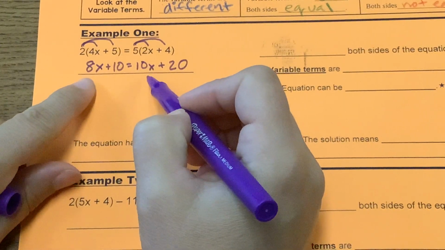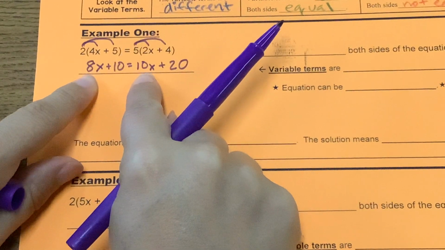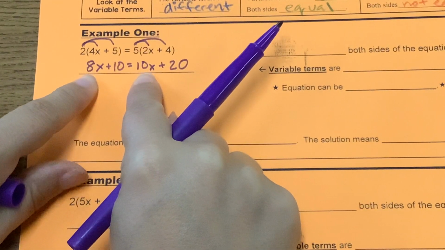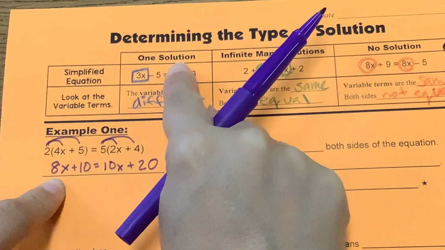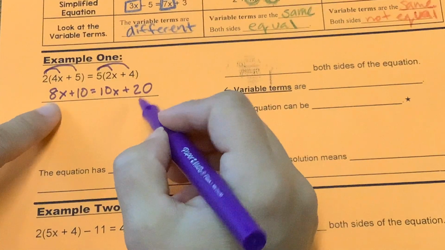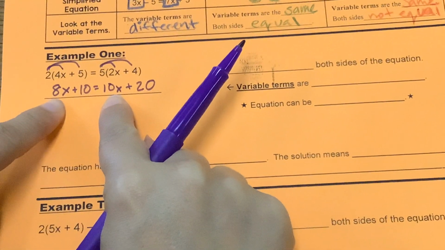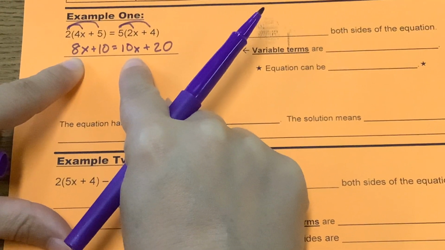now we need to move our variable to one side, right? Are our variables the same? No. They're not the same. And we said that if they're different, how many solutions will they have? Do we need to keep going? No, we don't need to keep going. We already know it's one solution because of these variables. Okay, but let's go ahead and solve it, to see what happens at the very end.